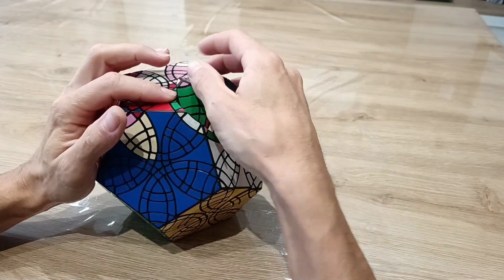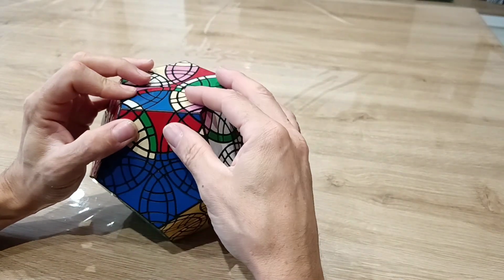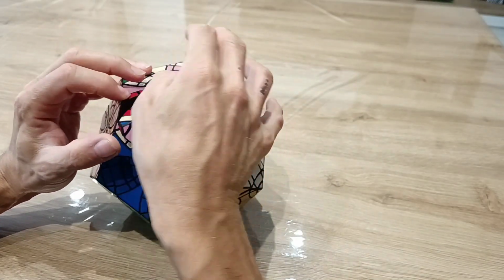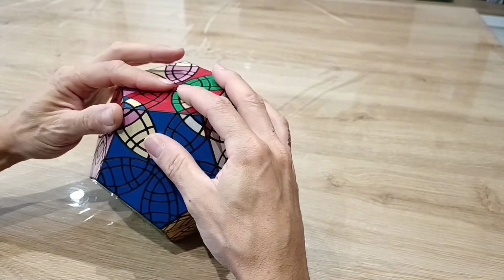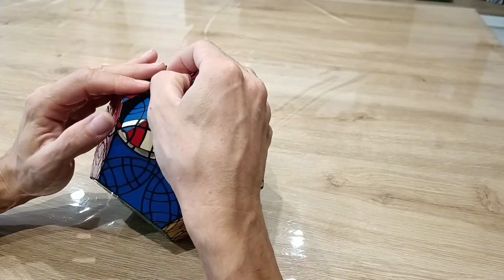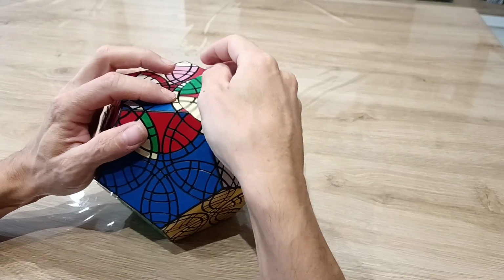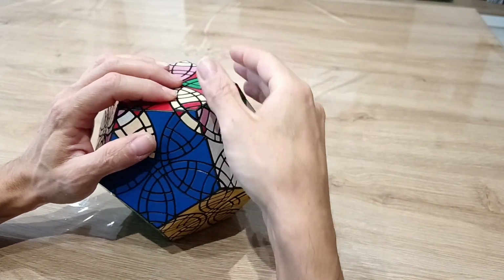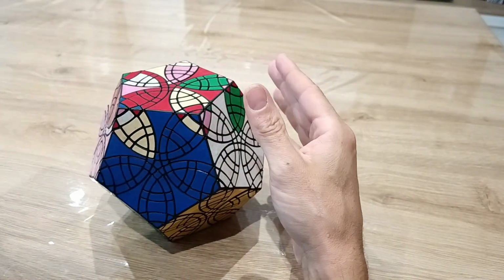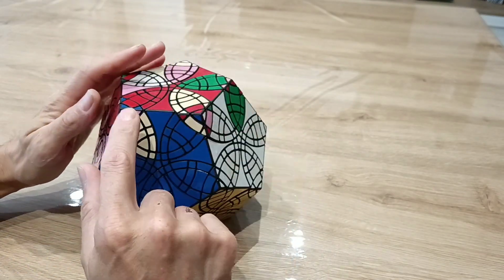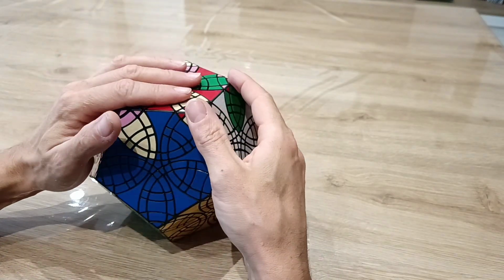So inner, shallow, inner, shallow, then inner, then again shallow, inner, shallow, inner, and finally inner rotation. So you can see this piece is now solved.